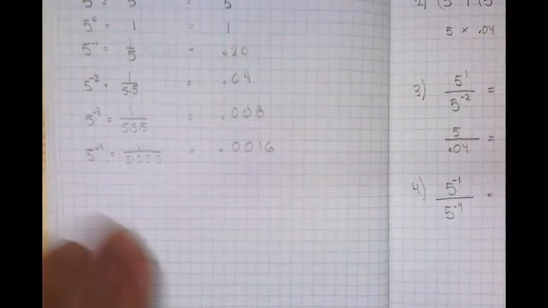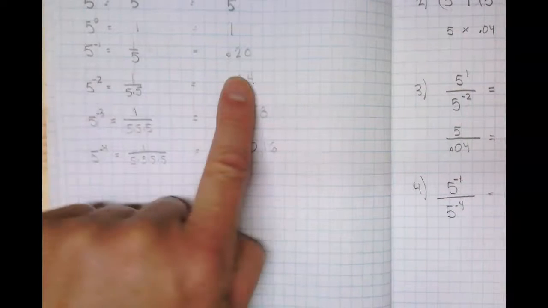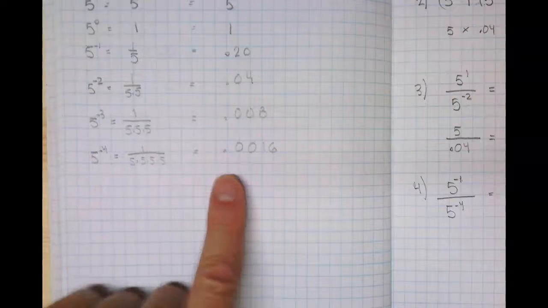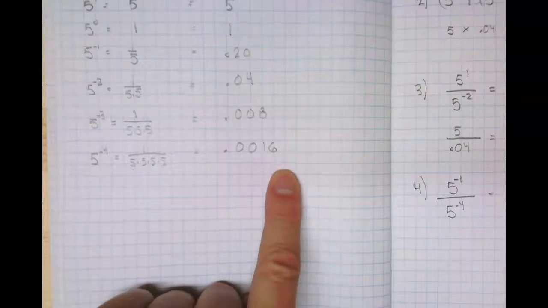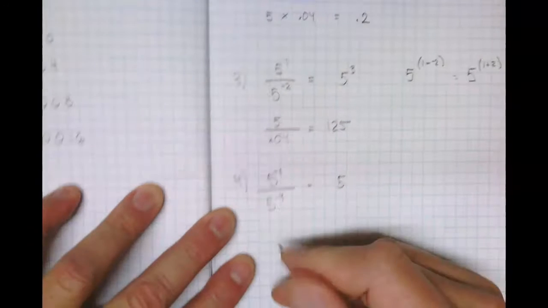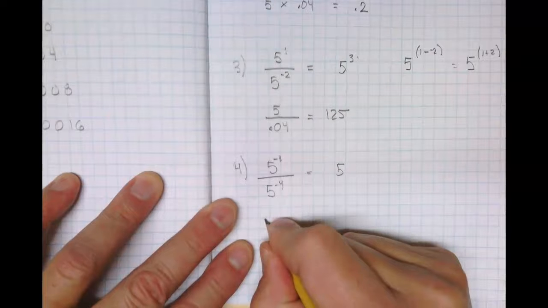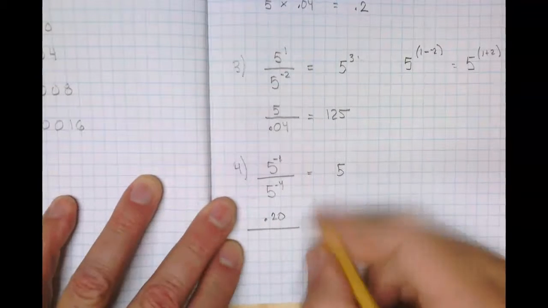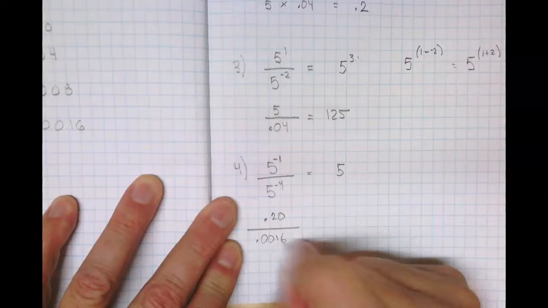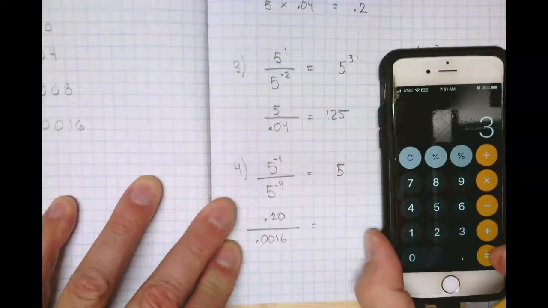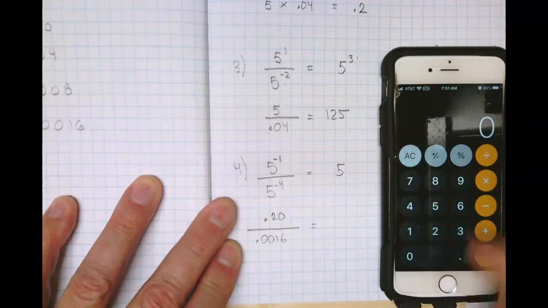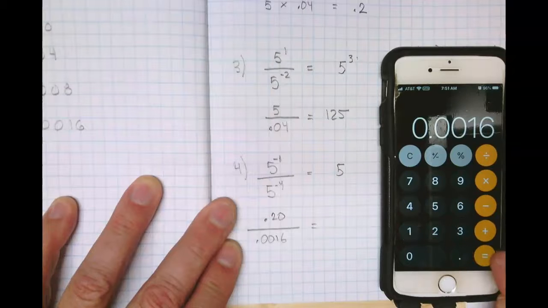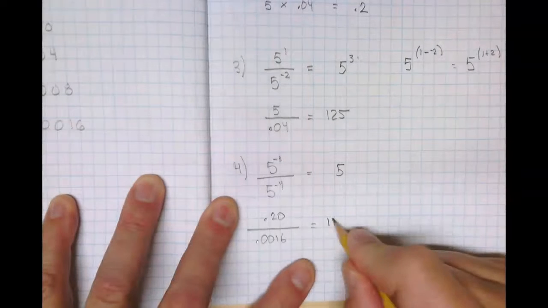So 5 to the minus 1 was 0.20, and 5 to the minus 4 was a really small number, 0.0016. So we'll write these down. And what I have is 5 to the minus 1 was 0.20, and I'm dividing it by 5 to the minus 4, or 0.0016. So go do this on your calculator. I'll pull my calculator out. I'm doing 0.20 divided by 0.0016, and I'll end up getting 125. This answer equals 125.